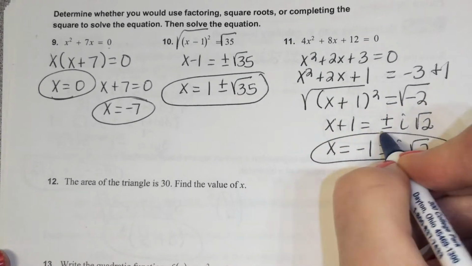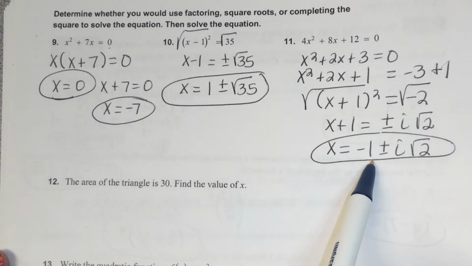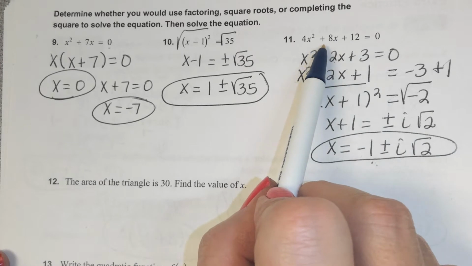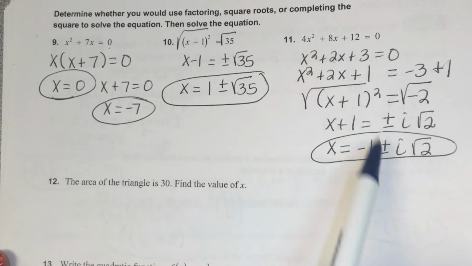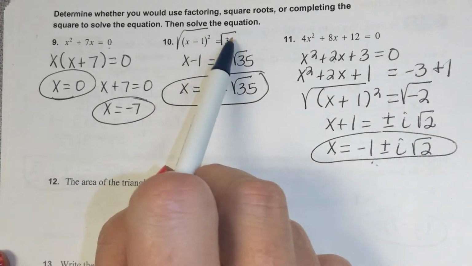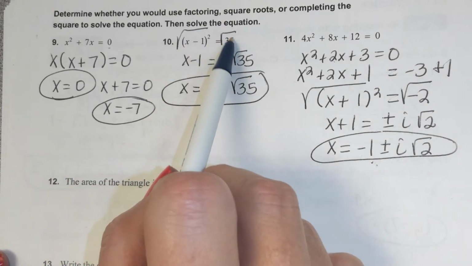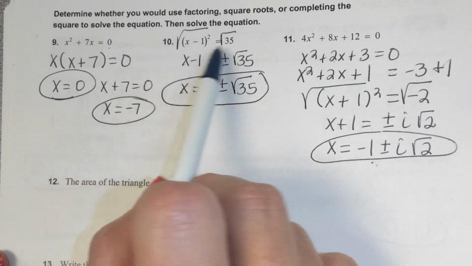So this has two imaginary solutions. That would tell me it has no x-intercepts because these are imaginary solutions. See, this one would have x-intercepts if I were to bring everything over and set it equal to f of x.